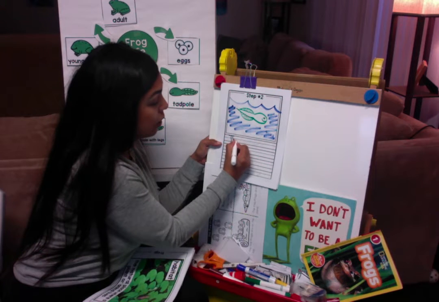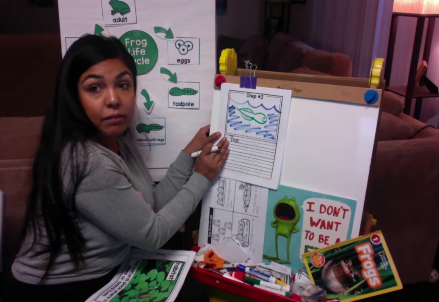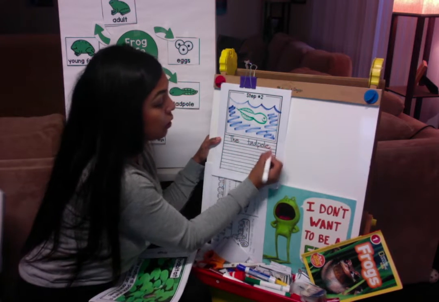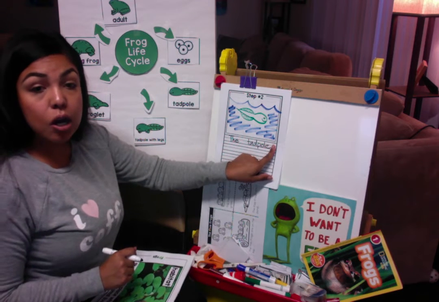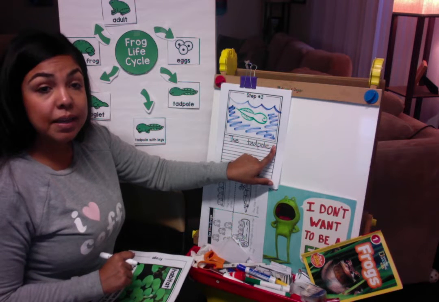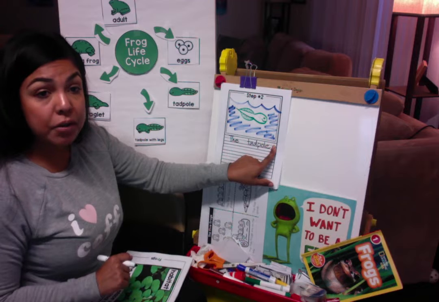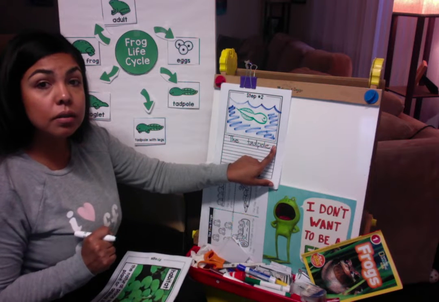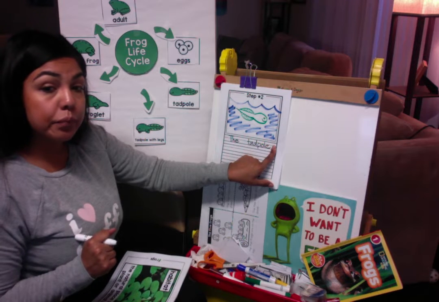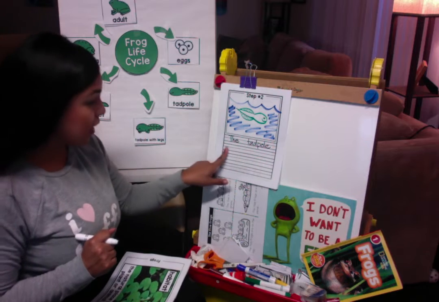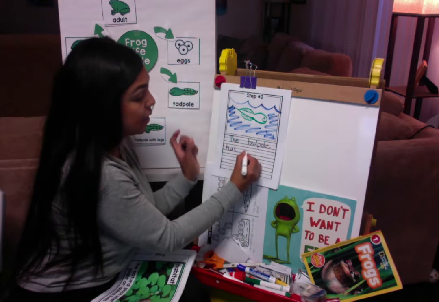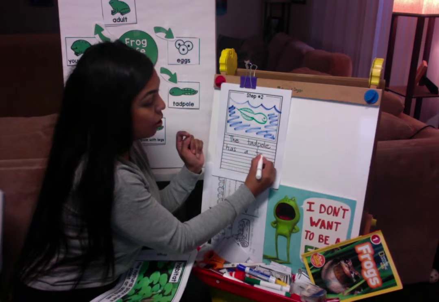The tadpole. Make sure you use a capital at the beginning of your sentence. The tadpole. All right, finger space. Uh-oh, but it doesn't fit. So what do I do since it doesn't fit? Marcus, my finger space isn't allowing me to write anymore. What do I need to do? Go down to the next line. Good. Yep. The tadpole has finger space, a finger space tail.